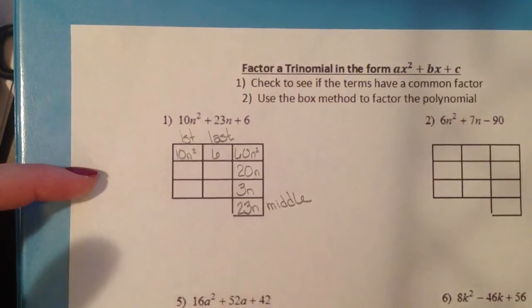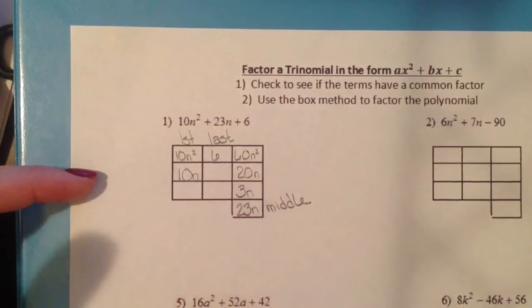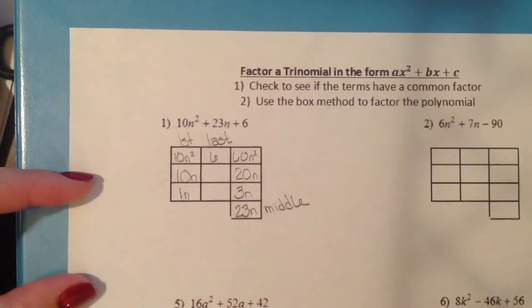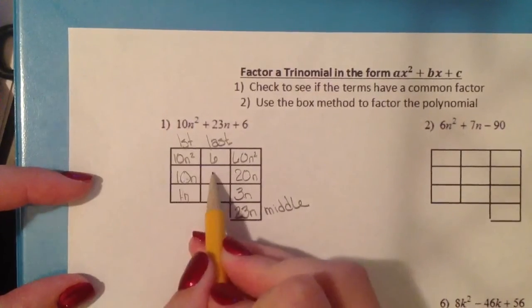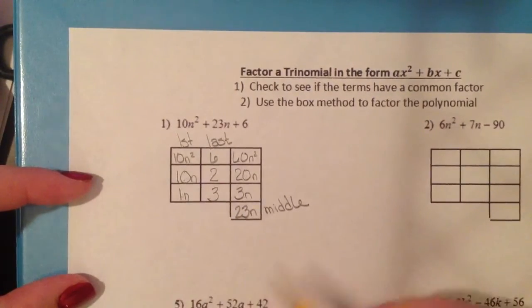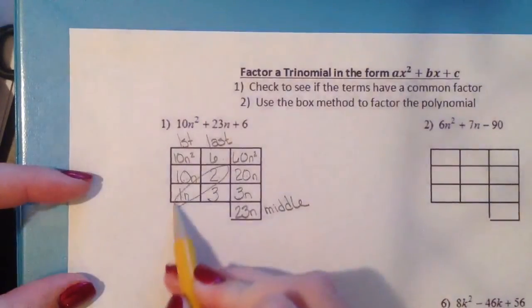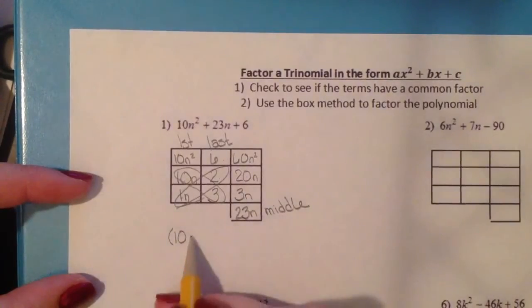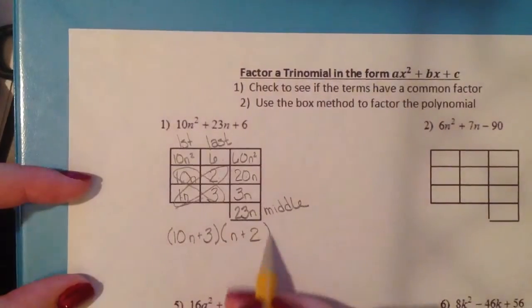So for 10n squared, I'm going to have to try that 10n here because 10 would be a factor of 20n, and then 1n because that's a factor of 3n. So 1n times 3 gives me 3n, and 10n times 2 gives me 20n. 3 times 2 gives me 6. So because in every direction my multiplication works, when I circle my diagonals, that would be my factored polynomial. So 10n plus 3 times n plus 2.